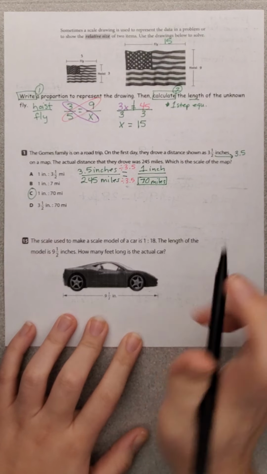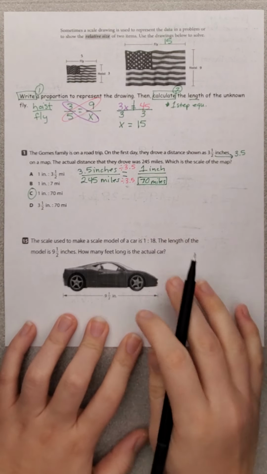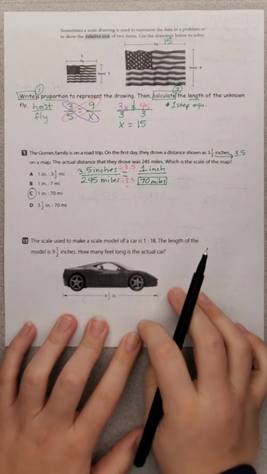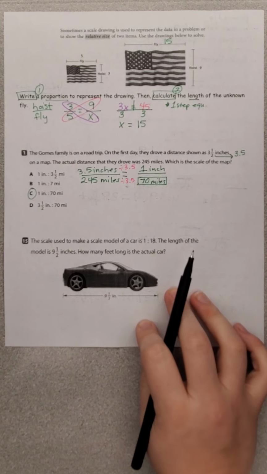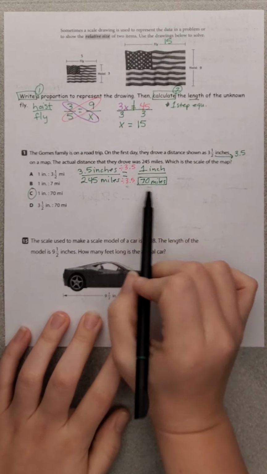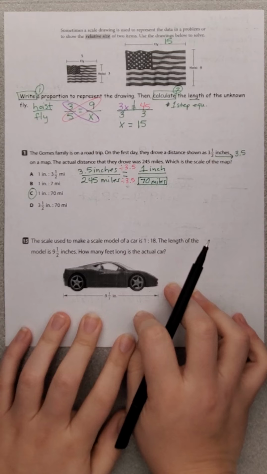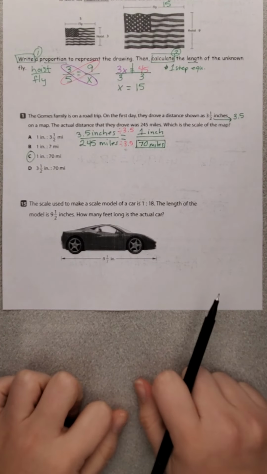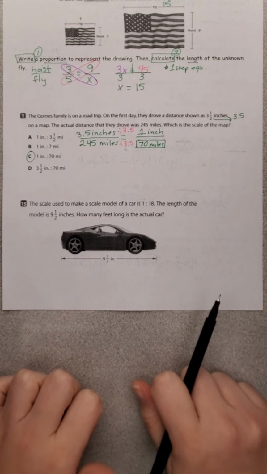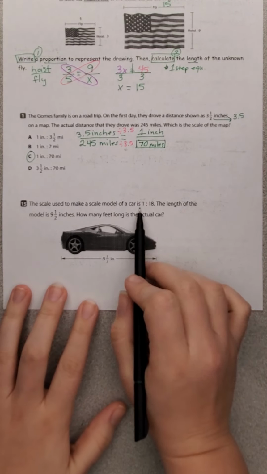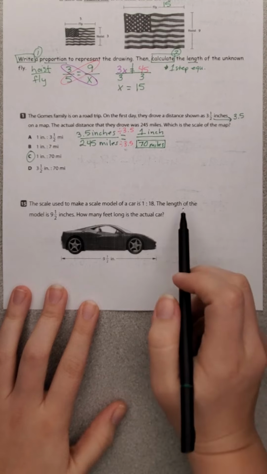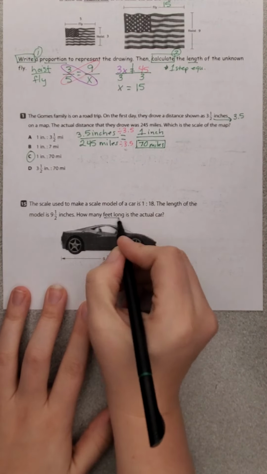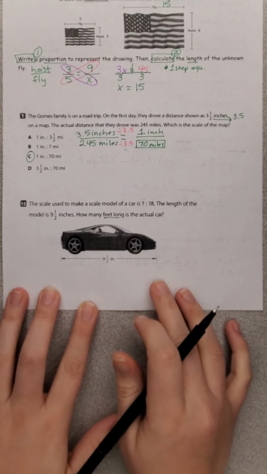Okay, so I make any fractions a decimal, I set up the proportion that I have, and then I'm either going to be multiplying or dividing to get what my scale is for that map. Okay. Ooh, now we have a nice car problem. So the scale used to make a scale model of a car is 1 to 18. The length of the model is 9.5 inches. So how many feet long is the actual car?